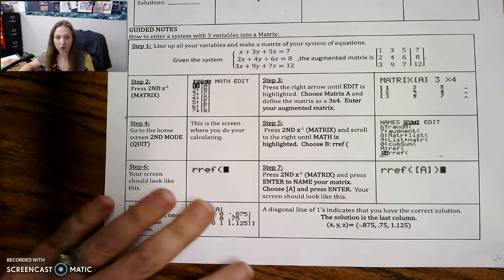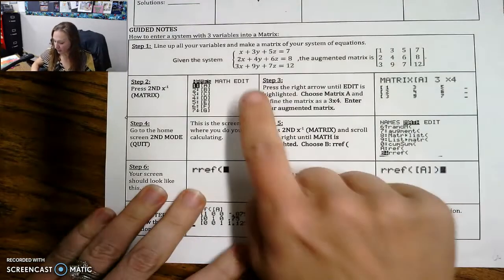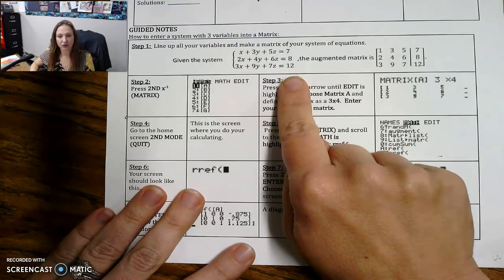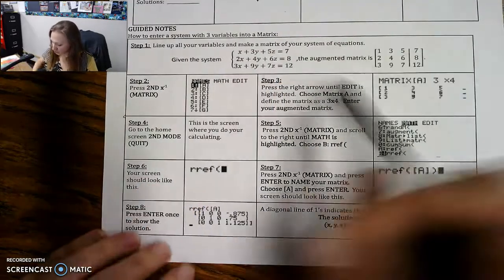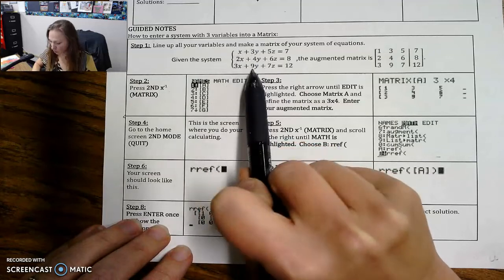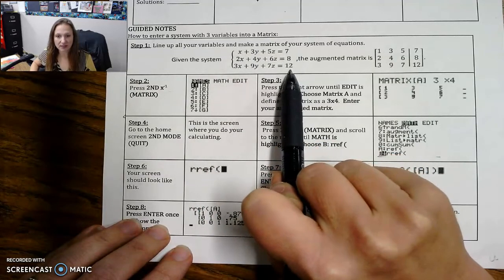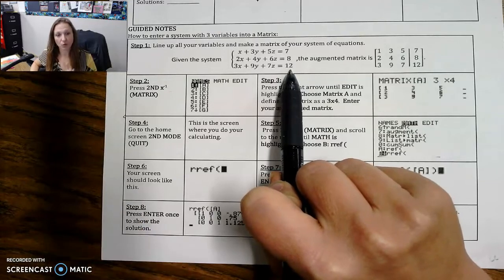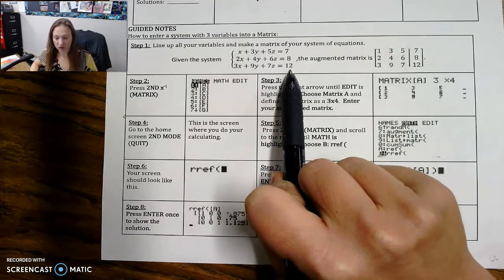So the first thing you want to do before you put it in your calculator is organize your 3 equations into standard form. So be sure you check to make sure your x's, y's, z's, and your constants are lined up like this before you set up your matrices. So if you have to rearrange it, do that first.